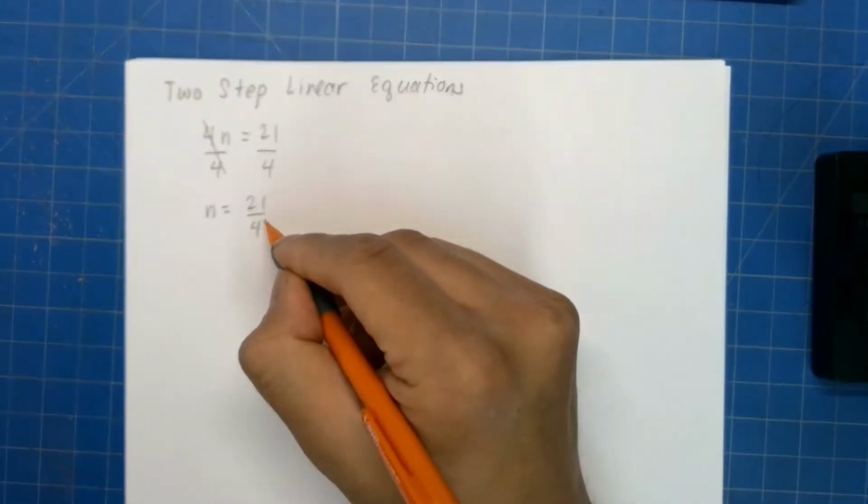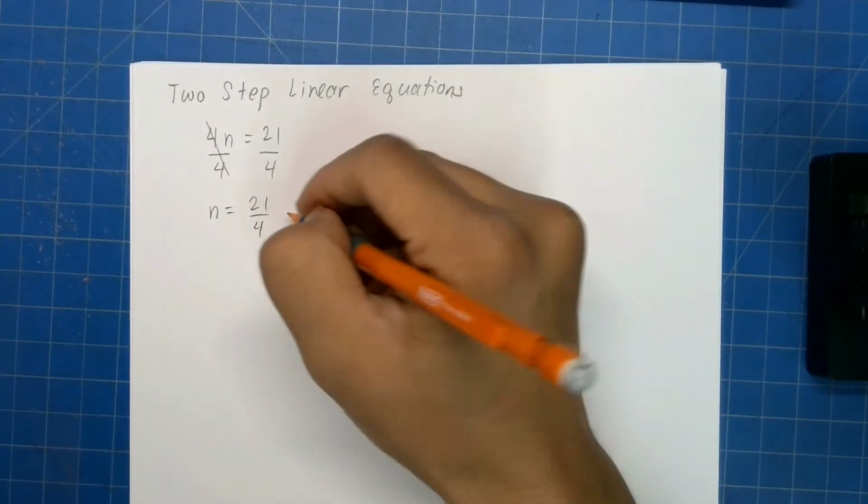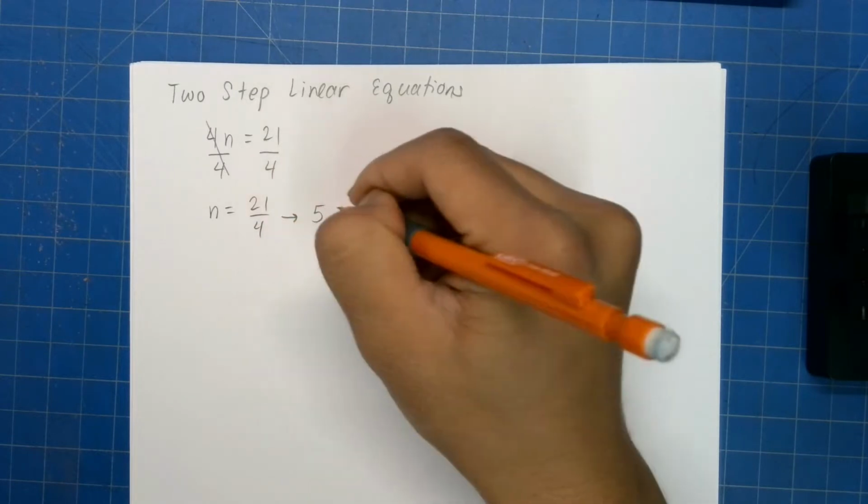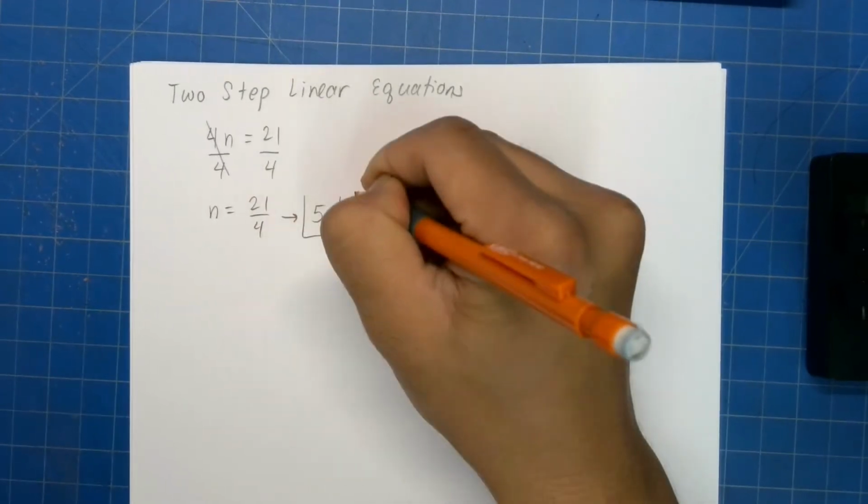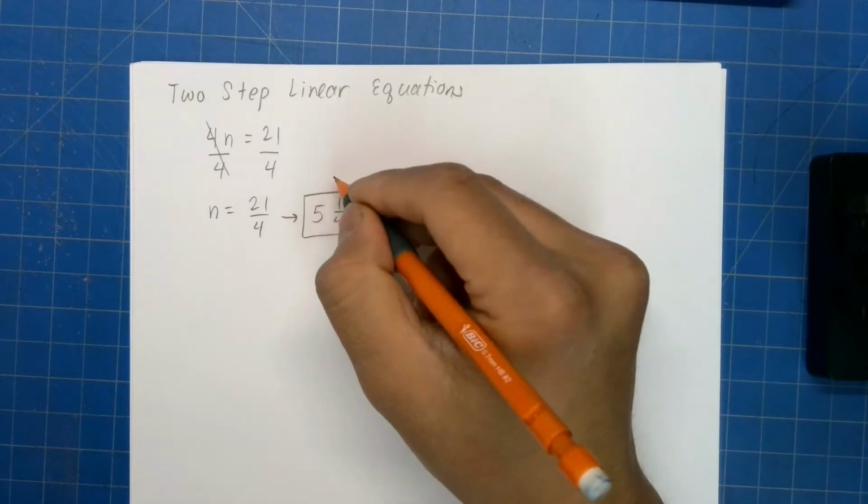Right now it's an improper fraction, but we always want to change it to a mixed number. So I'm going to change this to be 5 and 1 over 4. And that'll be our one-step linear equation.